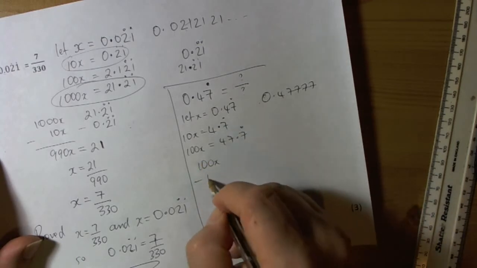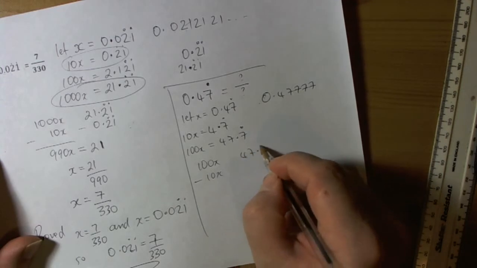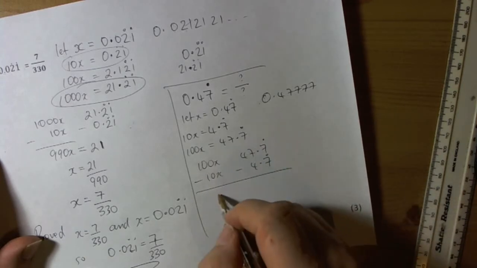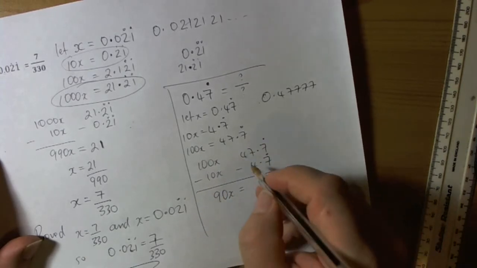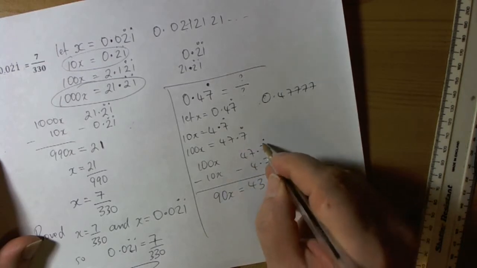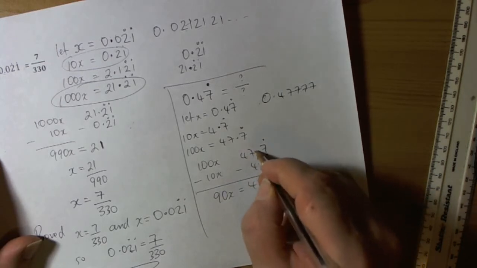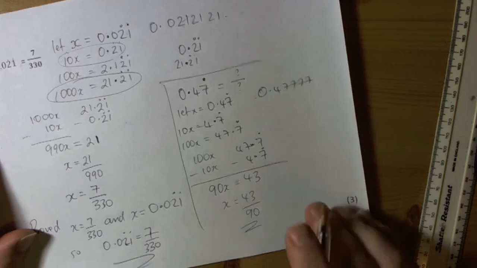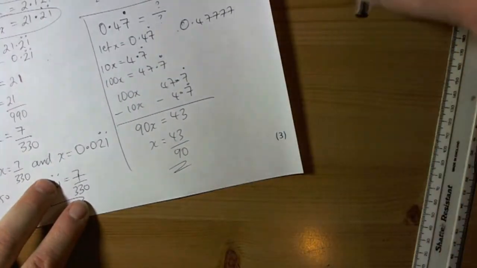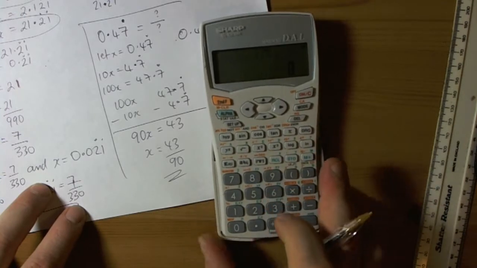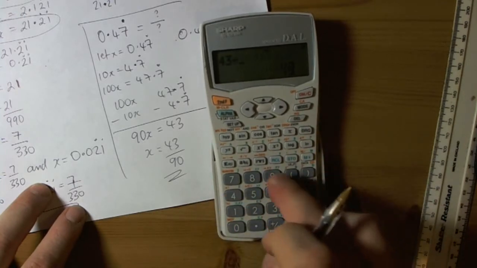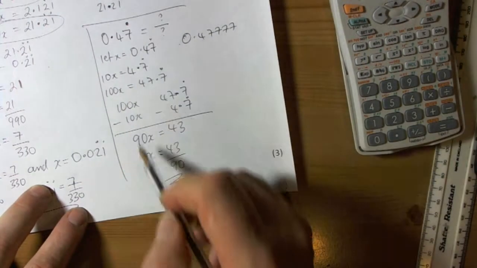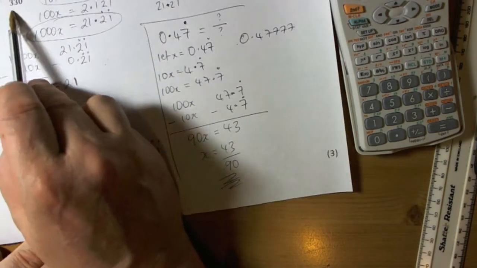So we can do 100x take away 10x, which is 47.7 recurring minus 4.7 recurring. That's 90x equals 47 take away 4, which is 43. The recurring bits have cancelled each other out, so we're left with just that. So x is 43 over 90. This kind of question is normally on a non-calculator paper, but just to check that it worked, we can use our calculator. 43 divided by 90 equals 0.4 and then the 7 recurs. So that technique is the way to turn recurring decimals into fractions.